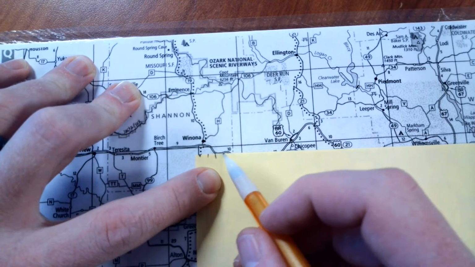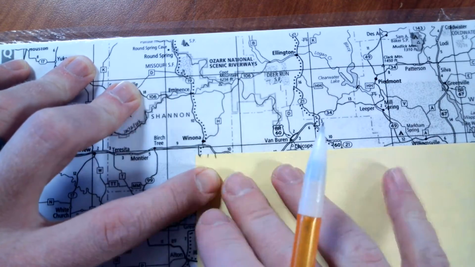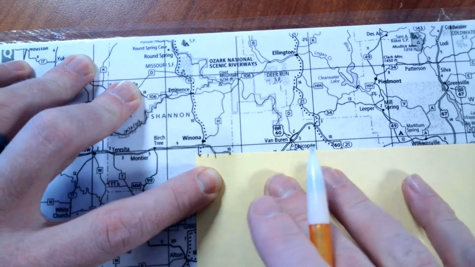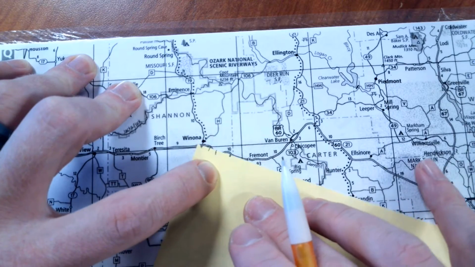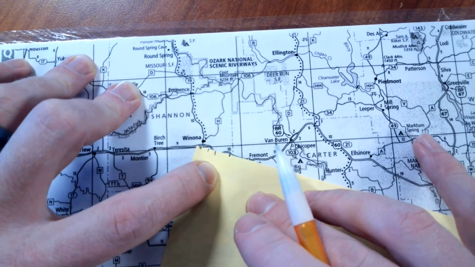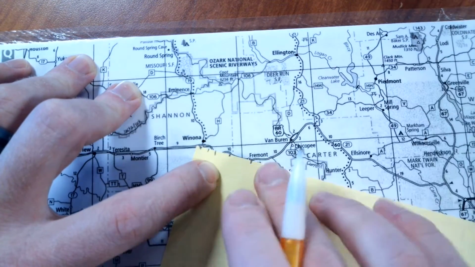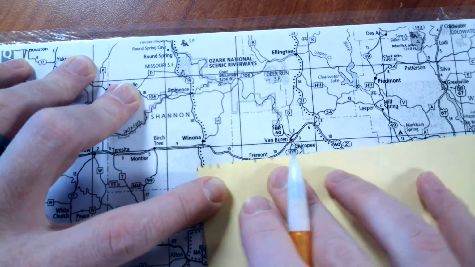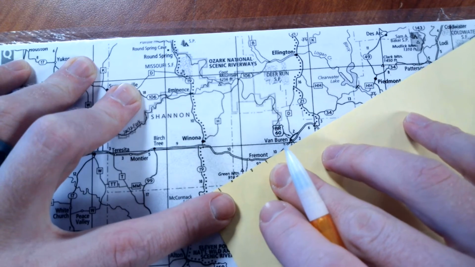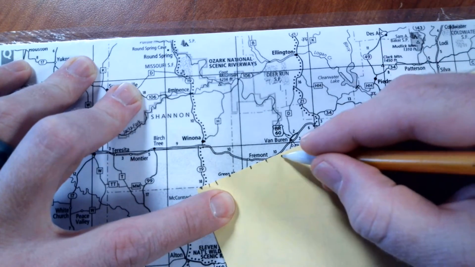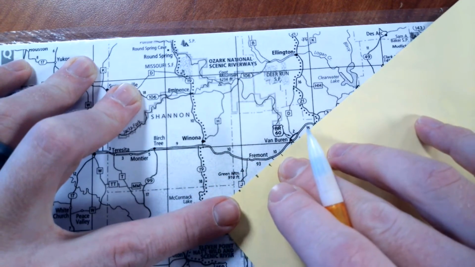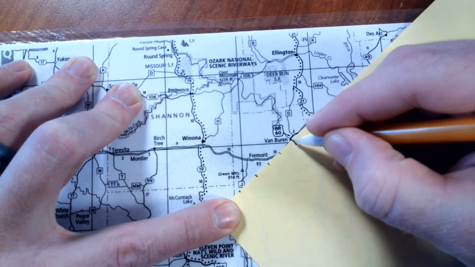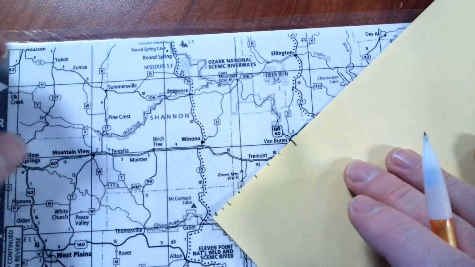Here it turns away from my paper, make a mark, follow the road again. Here I have a really small curve, and that's okay because it pretty well follows the paper. But now it disappears under the paper, so I've got to make a mark. And then follow the road again. Turn it, mark it, turn it, and now, well, let's do one more mark here. Mark it, turn it, and now I'm at my destination, Van Buren. So I make a big mark so I know that's the end of my measurement.